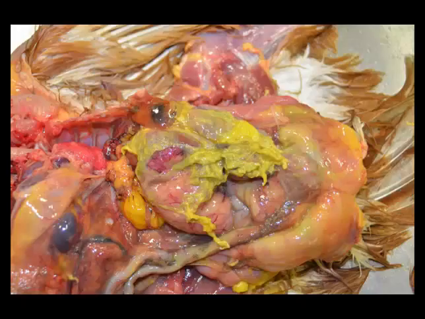Here's a great picture of egg yolk peritonitis by Dr. Sakaguchi from Louisiana State University. These animals will develop peritonitis. This is not just albumin and yolk. It's all of that bacteria which has now spread into the abdominal cavity and often will result in sudden death in these birds.